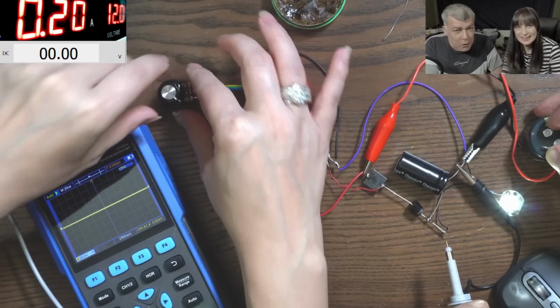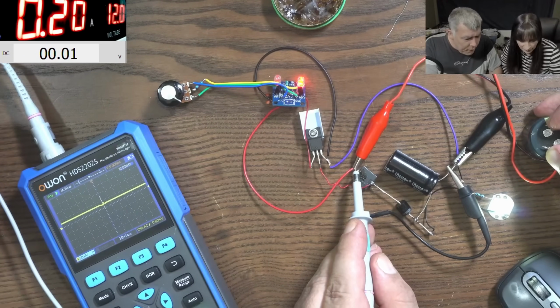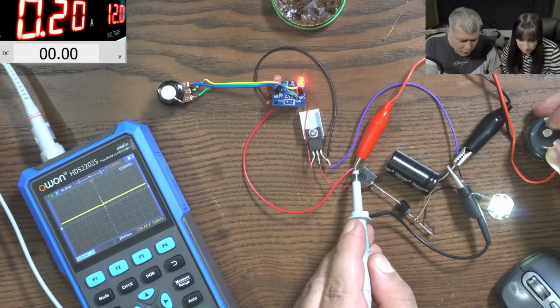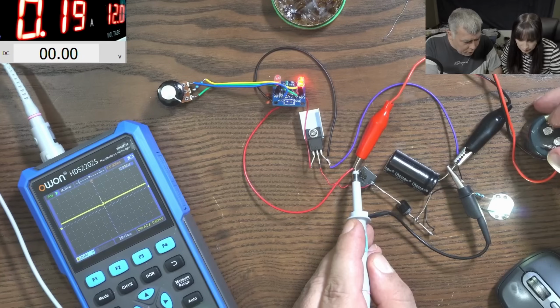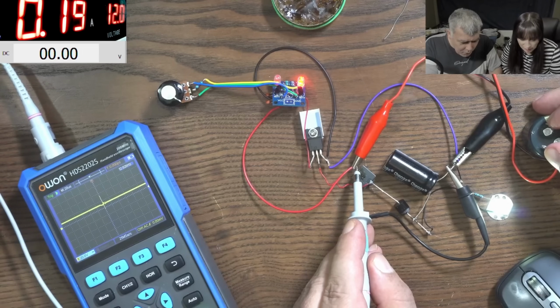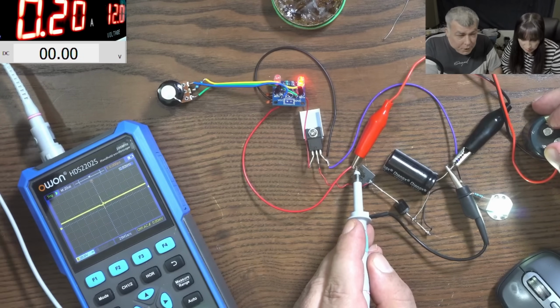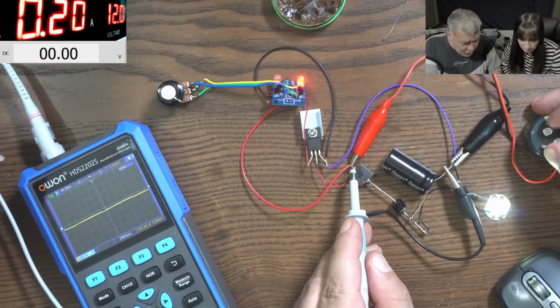It's better, so you can set at least 200. Check here, this is what is on the oscilloscope, and you can still see some noise. Now I disconnect the capacitor. Check that. Oh, the noise is bigger. Exactly. So connecting the capacitor reduces the noise, the amplitude of the signal.